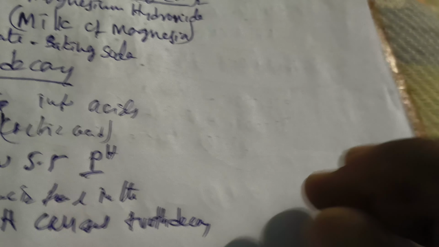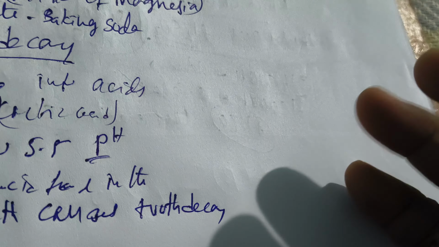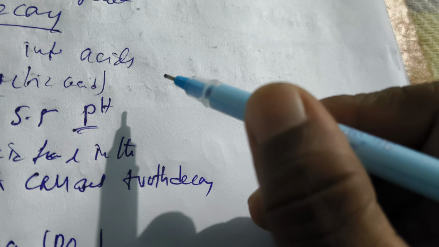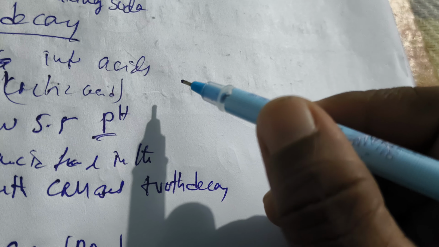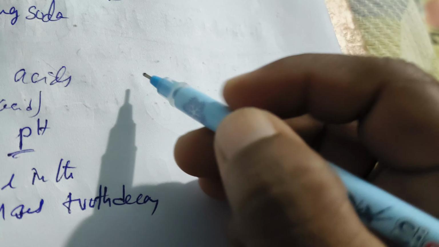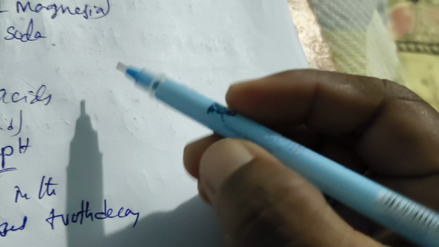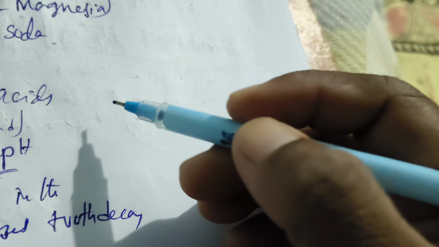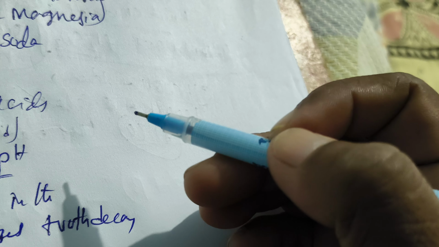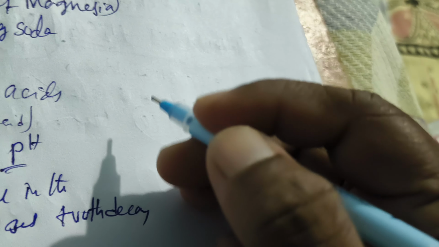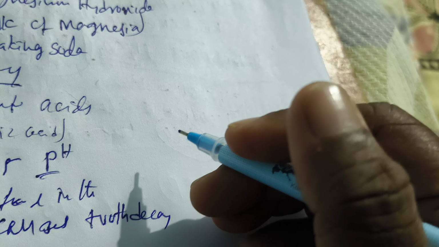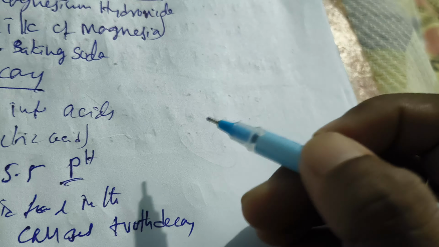To get relief, we have to use a mild base substance to get relief from the tooth decay or the tooth pain. One of the simplest ways to get relief and to stop the tooth decay is, after eating, to clean the mouth thoroughly with water. We can call it gargling.